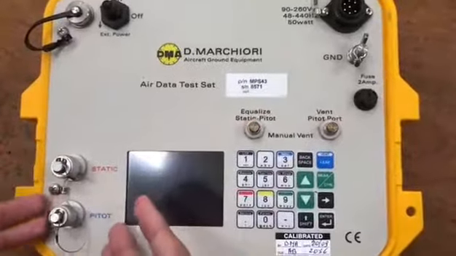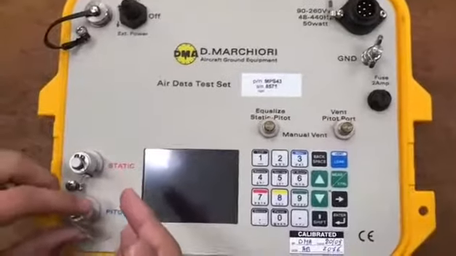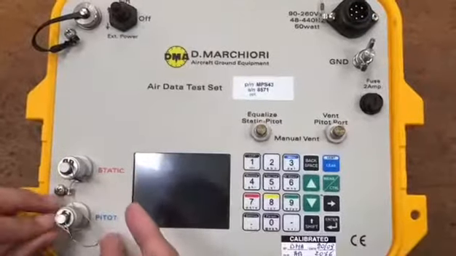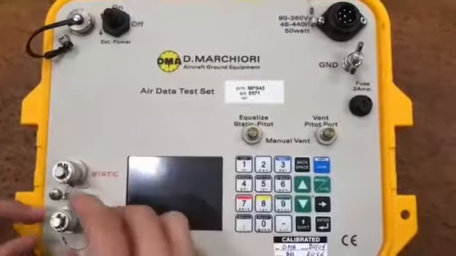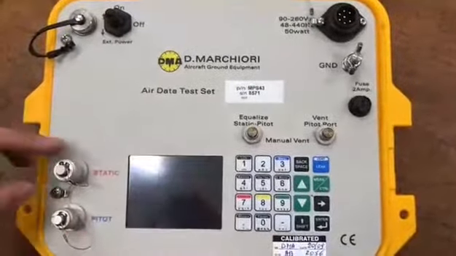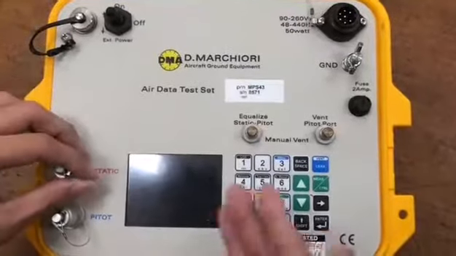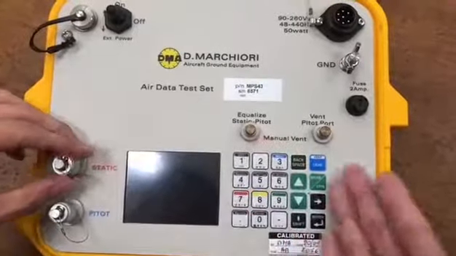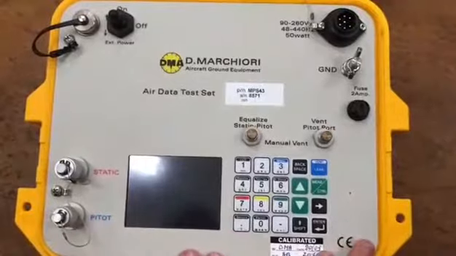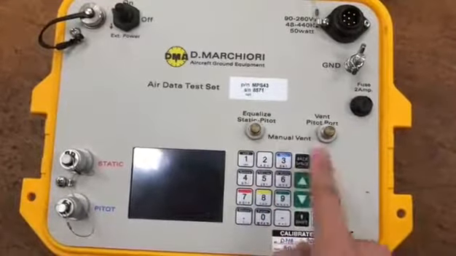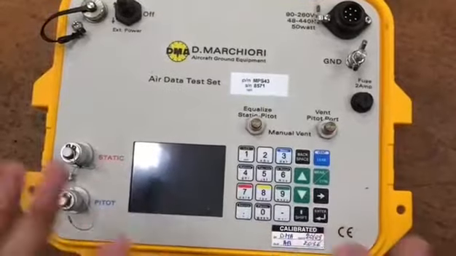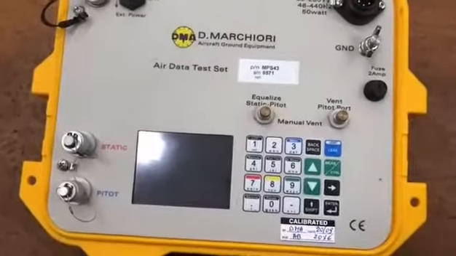Over here we have the static and pitot ports. The pitot port is for the positive pressures, and the static is for the negative pressures, aka vacuum. And over here we can see the controls for using this air data test set. As you can see, there are many functions here. Now we'll be starting up the air data test set.